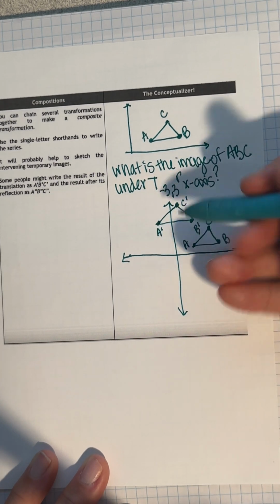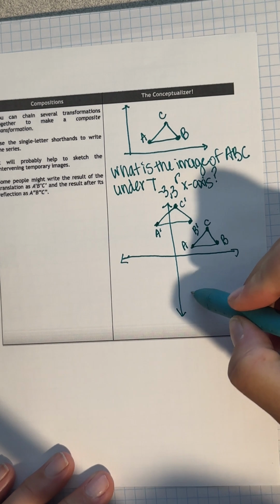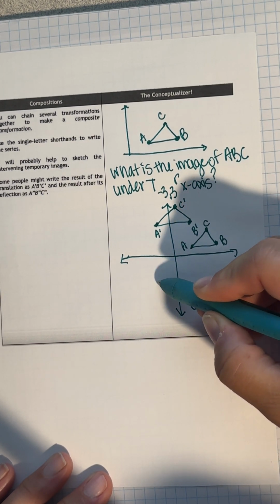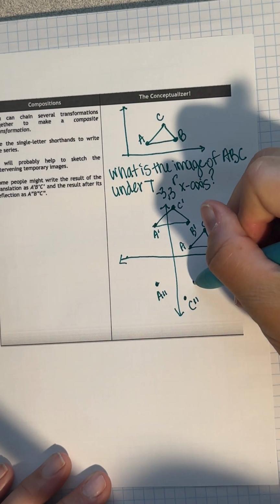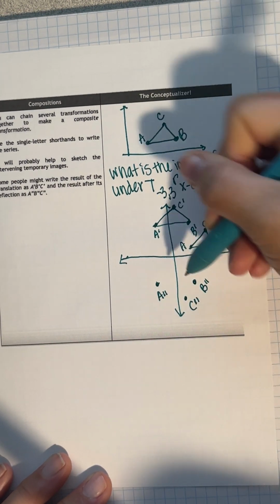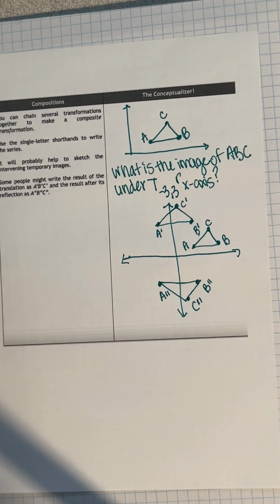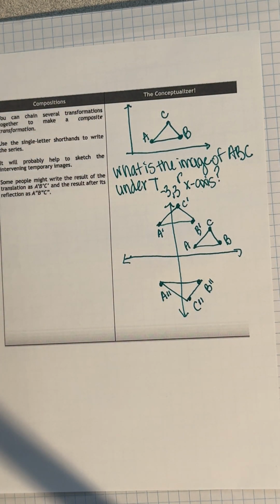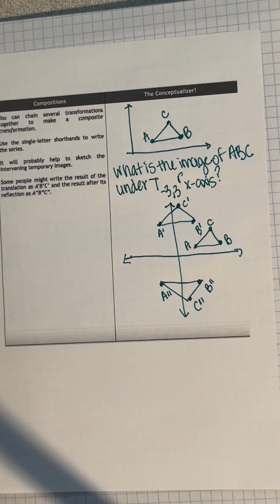So in doing that, remember that's almost as if we've folded that paper, that axis in half. So our C is going to be here. Our A would be here. And our B would be here. And that's how we are looking at a composite transformation. Just identifying the different steps that go into that transformation. We'll practice a lot on that this week.